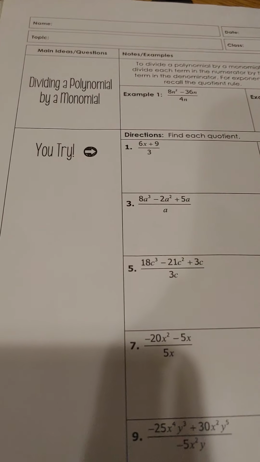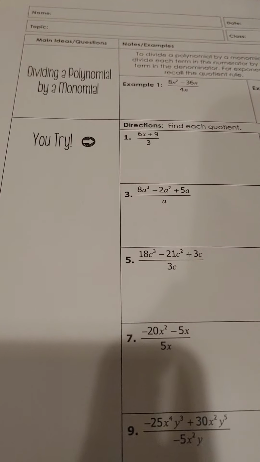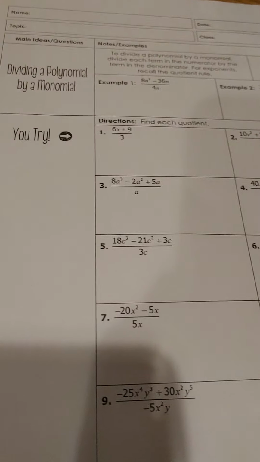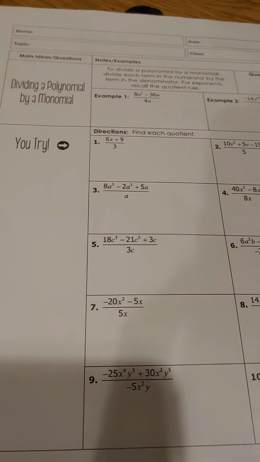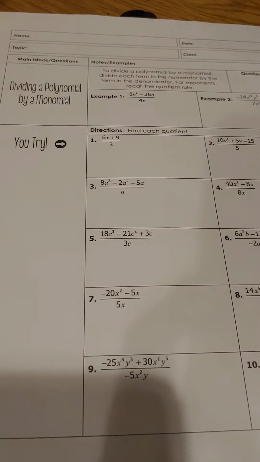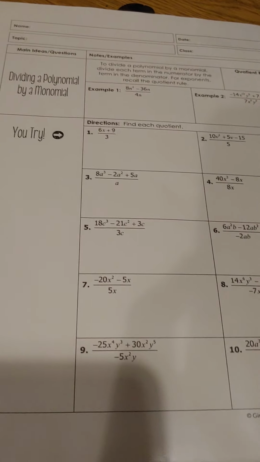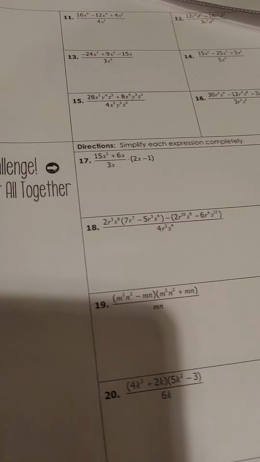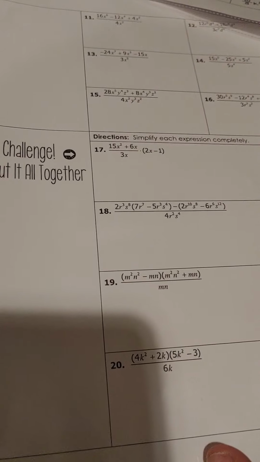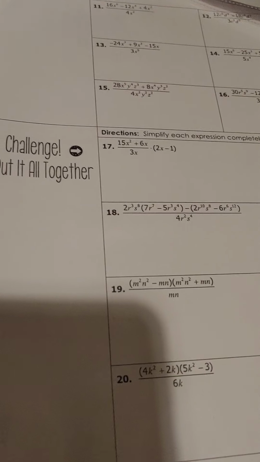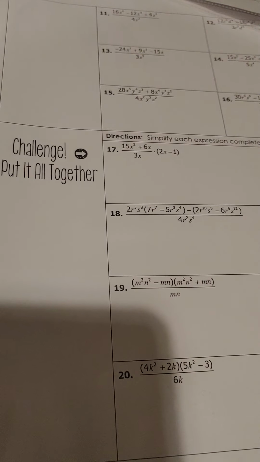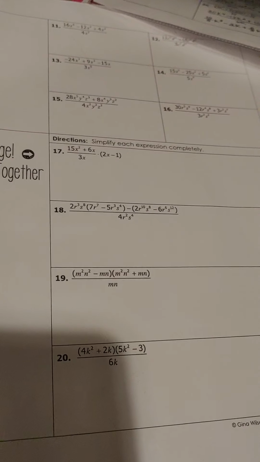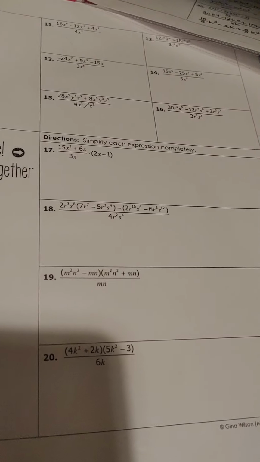Hi guys, today we will be dividing polynomials by monomials. You will be responsible for this worksheet. This is the worksheet, the front of it and the back of it. I will post it on Google Classroom as well, so if you don't have it, you can print it out and use it for your assignment.